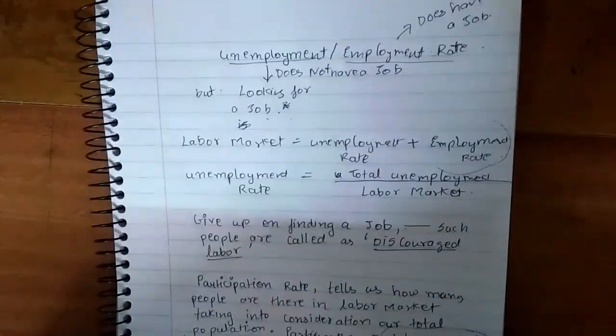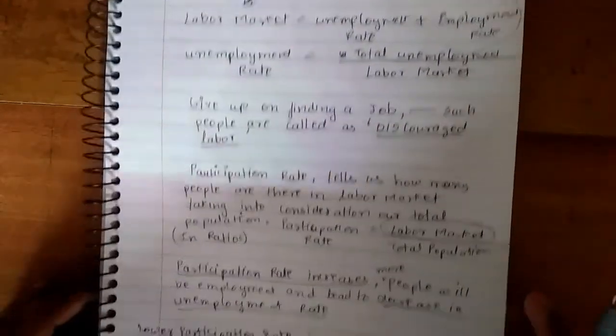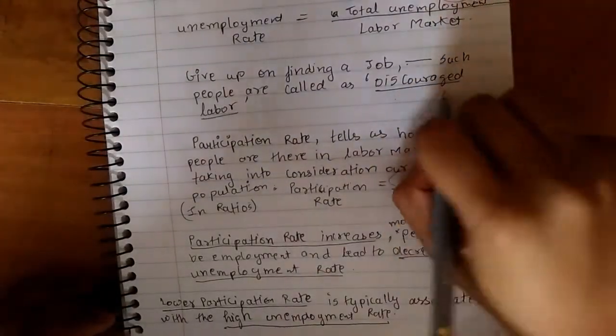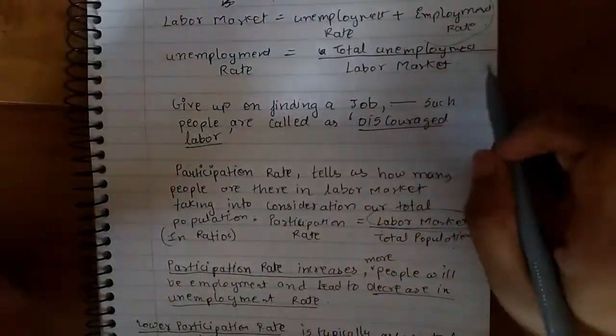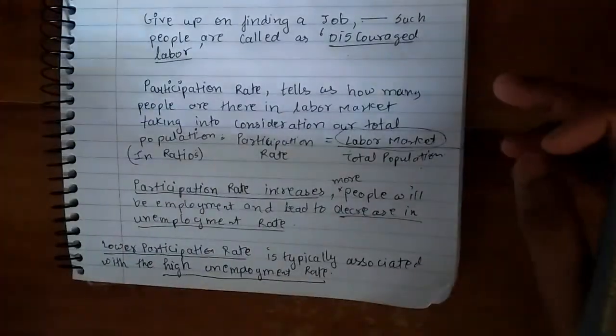So this much we have understood about the employment rate, the unemployment rate, the participation rate, and the discouraged labor. These are the four concepts that we have understood in this video.